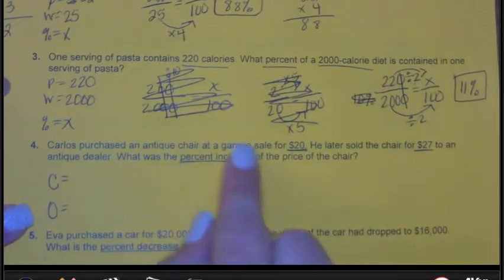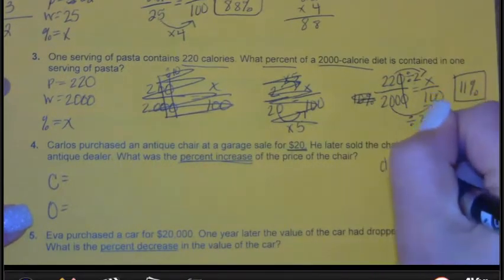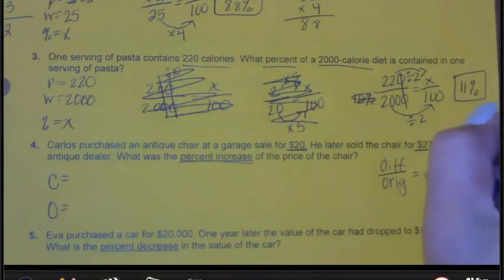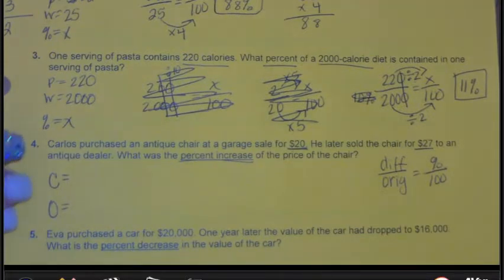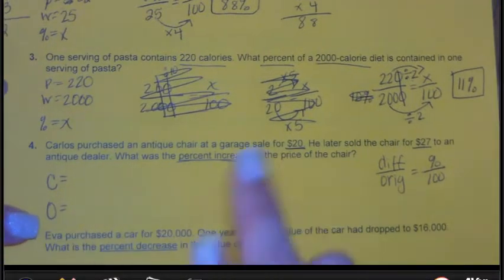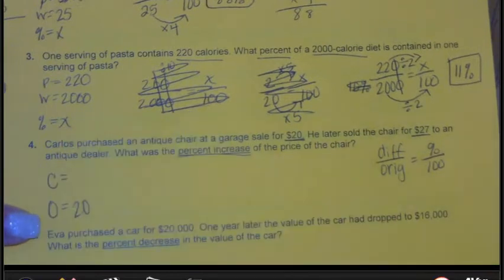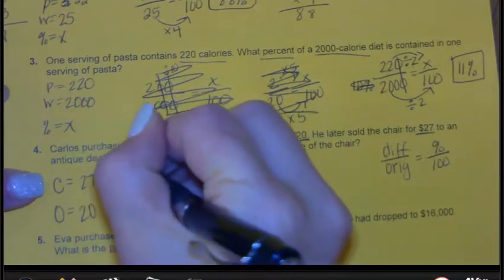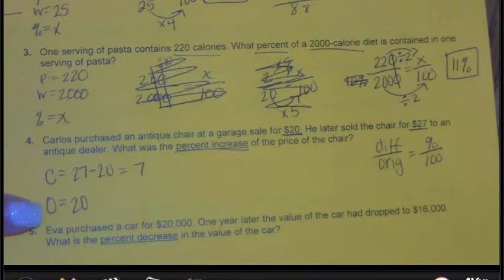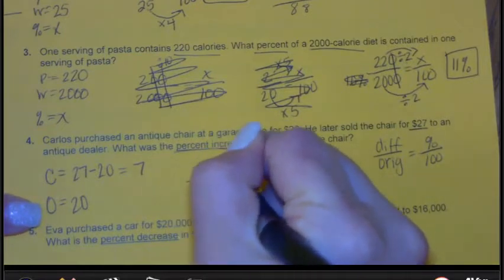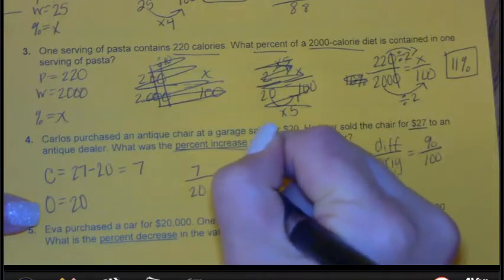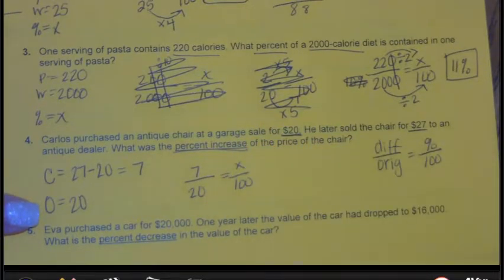This is a percent increase question, which means I want to find the difference over the original is equal to percent over 100. Okay, so the original chair cost me $20 and he later sold it for $27. So I increased it by how many dollars? So 27 minus 20, I increased it by $7. So to find the percent increase, it's going to be the difference. So 7 over the original 20 is equal to x over 100.